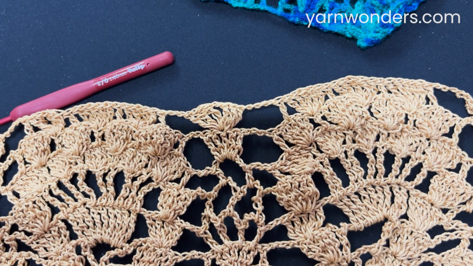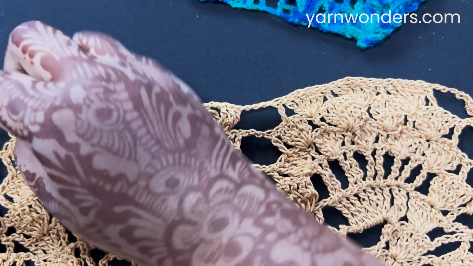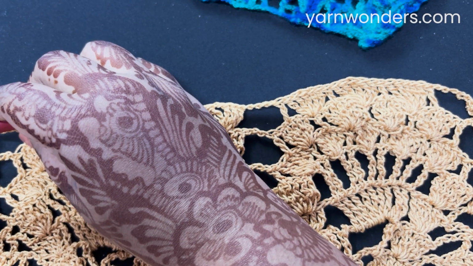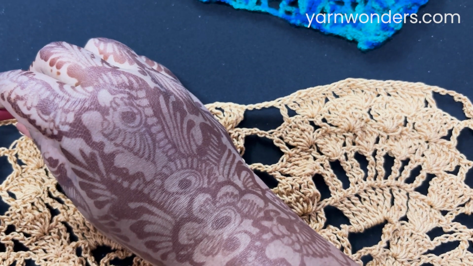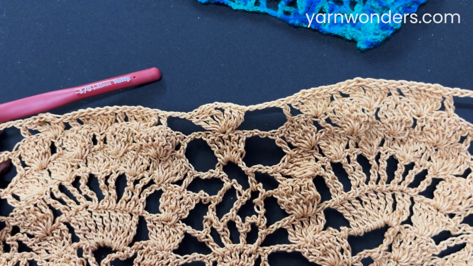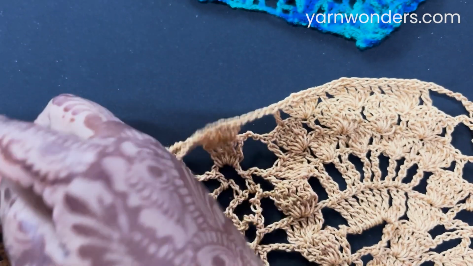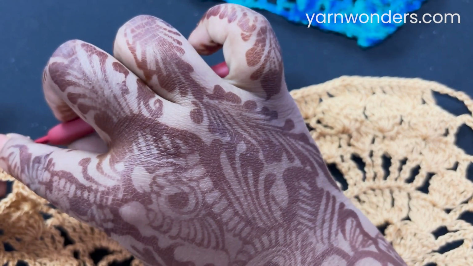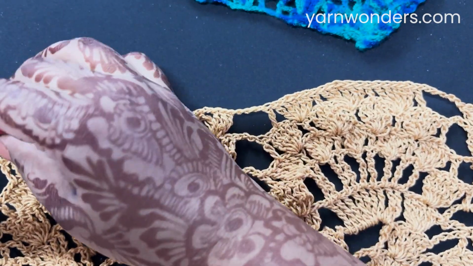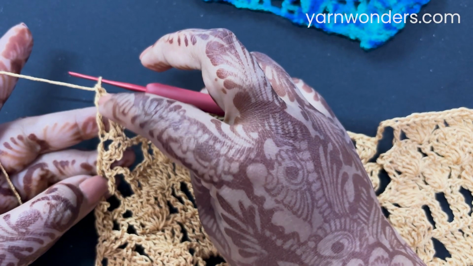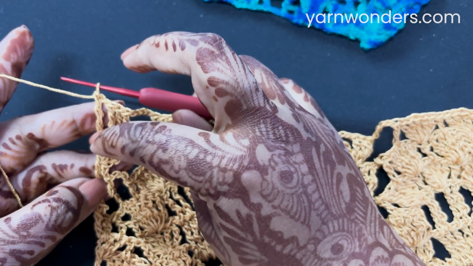Now moving on to, sorry. So once you have done with this part here, that is the last 3 double crochet stitches, you make 1 chain and a triple crochet onto the last one. Okay, and then 1 chain 1 and a triple crochet.